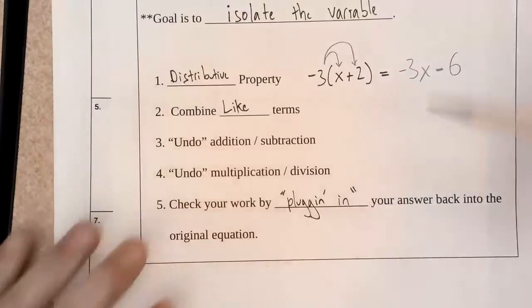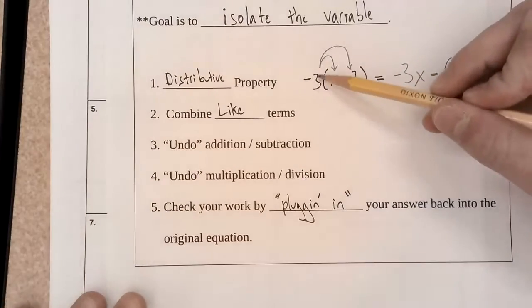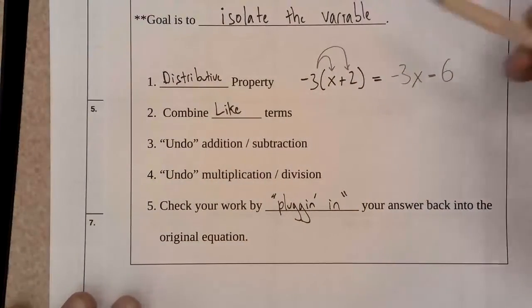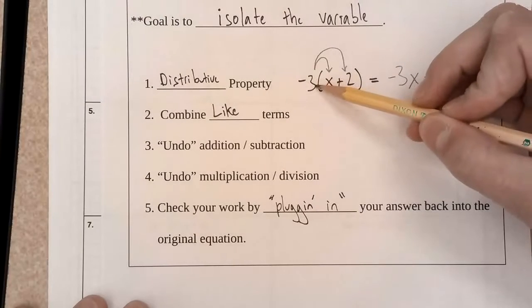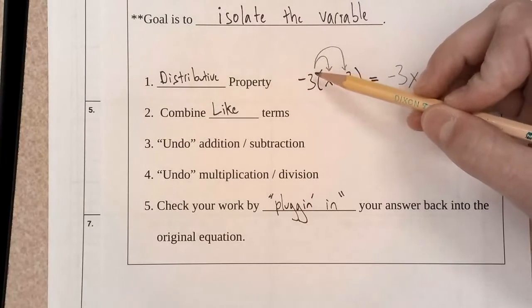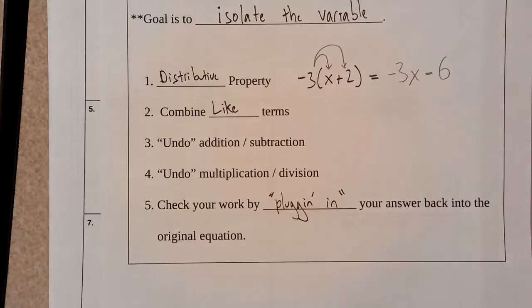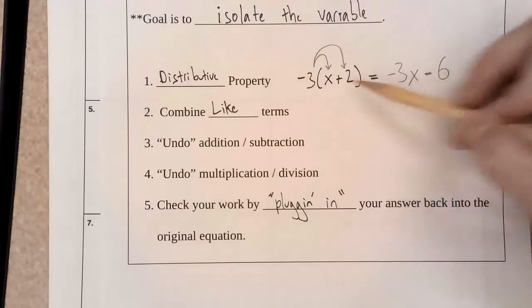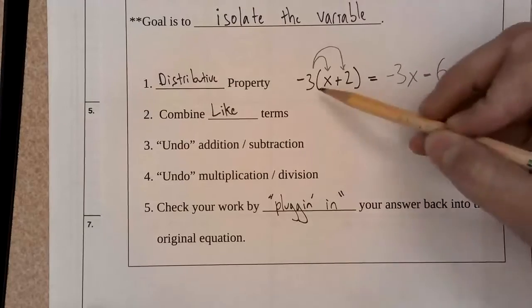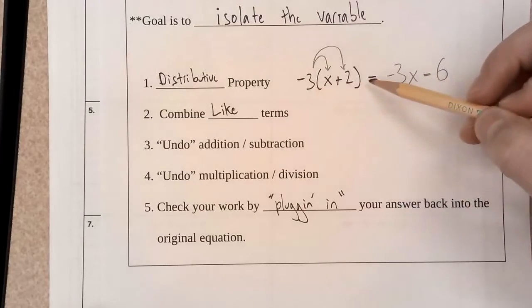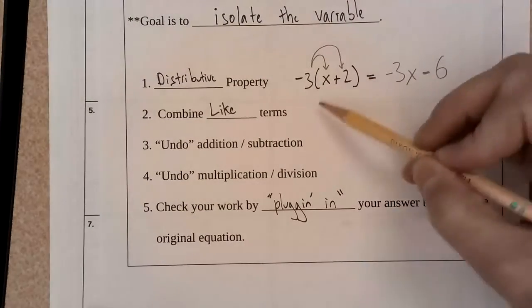And I did this little example here. The distributive property is just when you take the number in front of the parentheses and you multiply it times both of the items inside the parentheses. So like negative 3 times x, negative 3x. Negative 3 times 2 is negative 6. So it turns out these are the same thing.